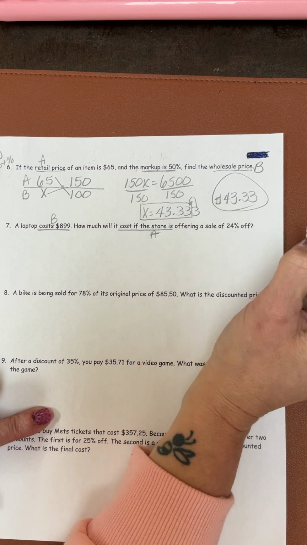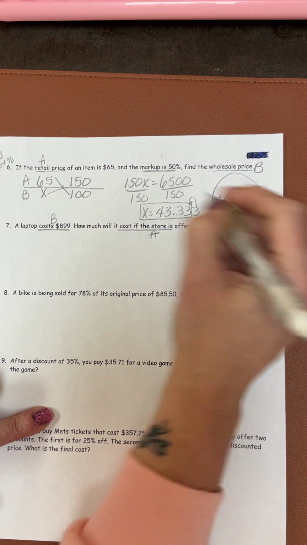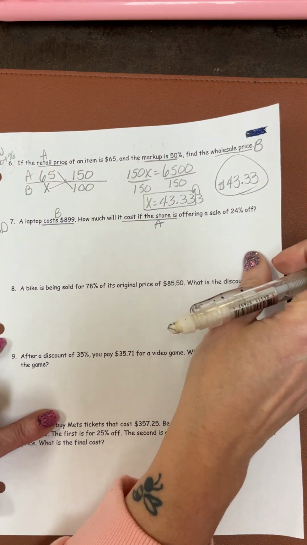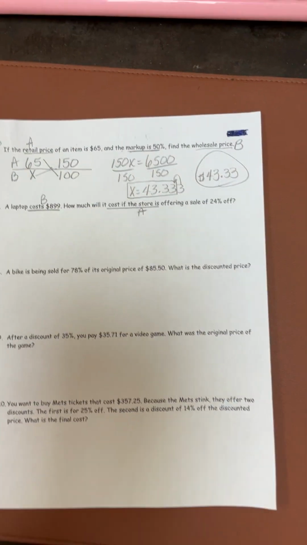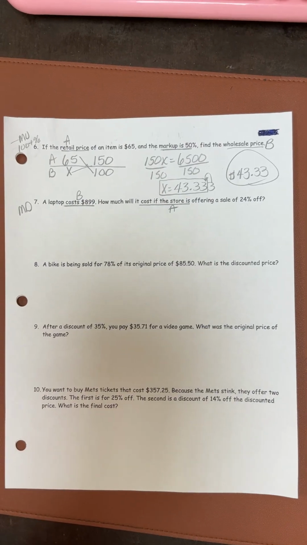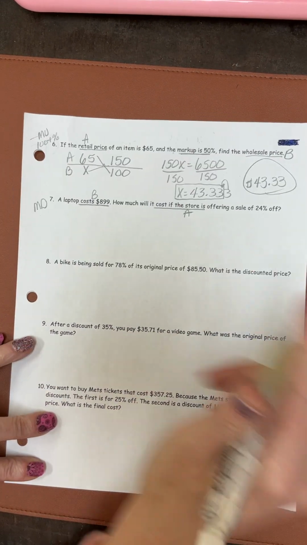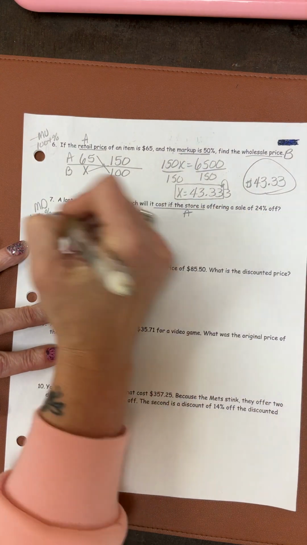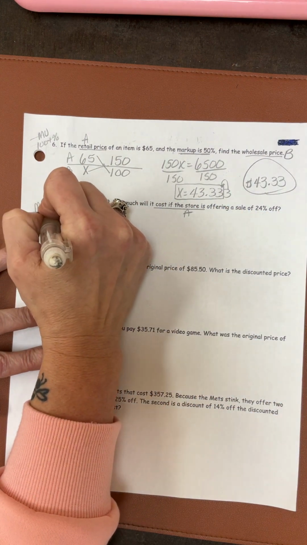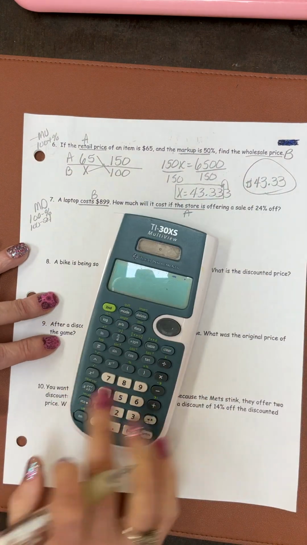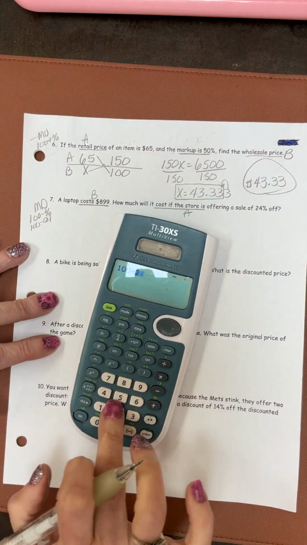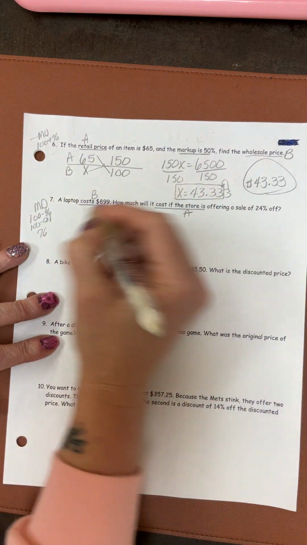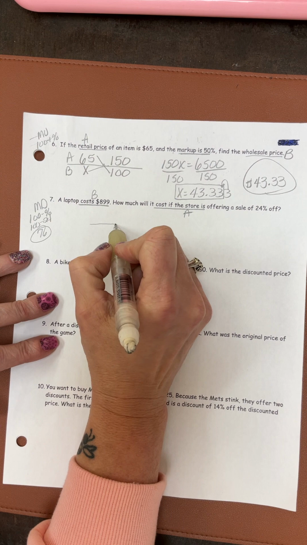That's going to be our after price. It's a markdown. Now, it's a markdown, so we have 100 minus our percent. 100 minus 24 is 76. So that's going to be what we put in our bridge map.